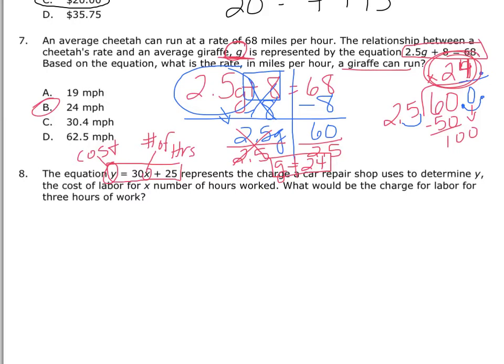What would be the charge for labor for 3 hours of work? So since this is hours of work, am I going to replace it for the Y or the X? Well, hours of work was what X stood for, so I'm going to replace the 3 where that X goes. So down here I'm just going to rewrite my equation, but instead of X, I'm going to put a 3 and then finish the rest of the equation.